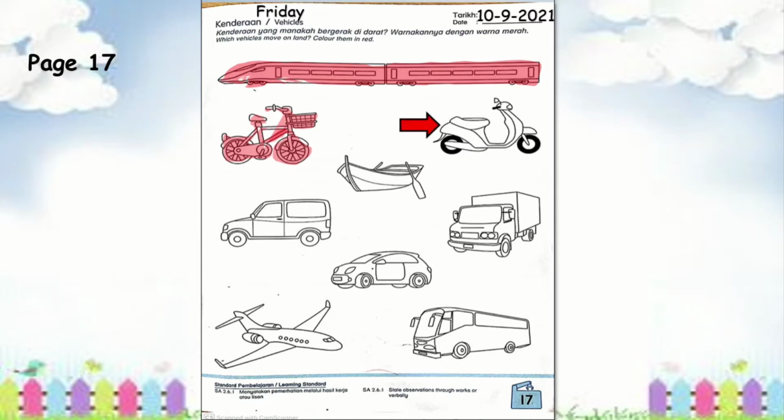It's a motorcycle. So does a motorcycle move on land? Yes, very good. A motorcycle moves on land. So let's take your red color and color the motorcycle. Very good, students.